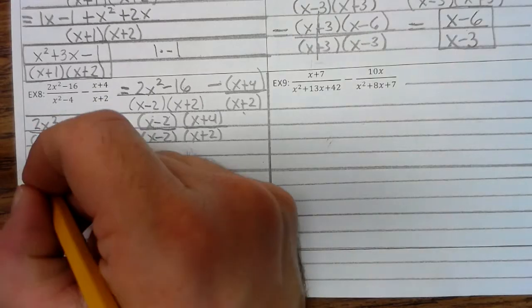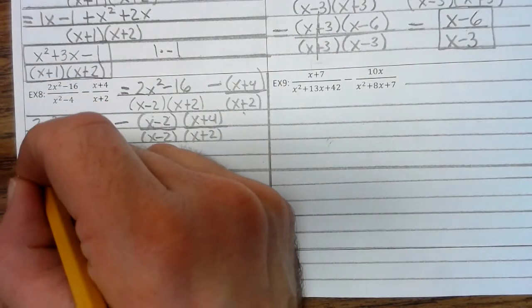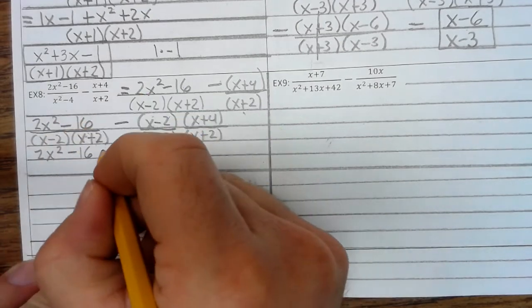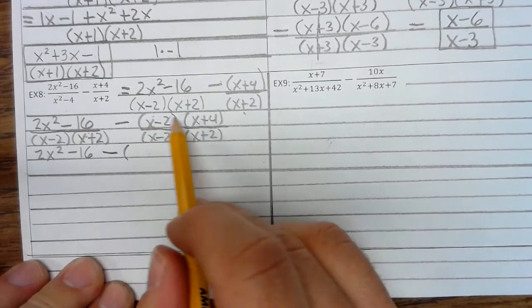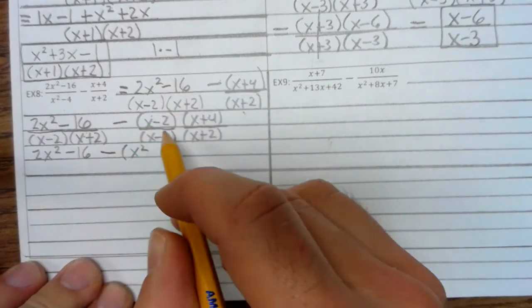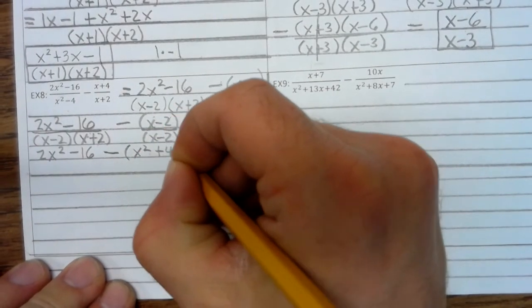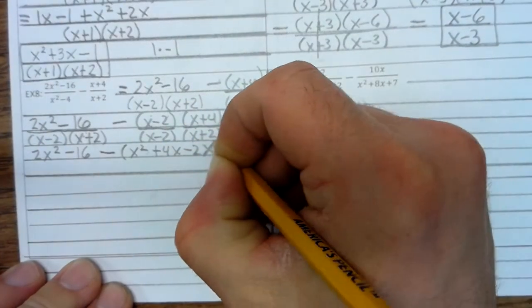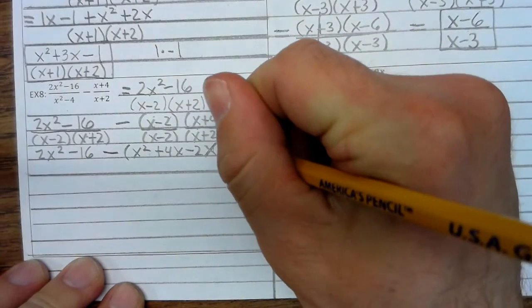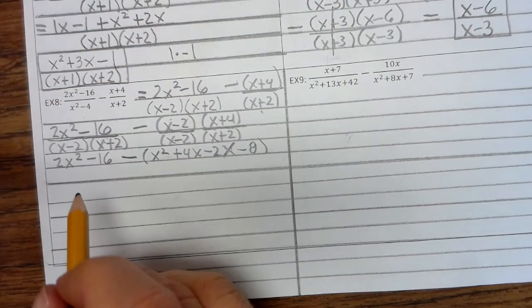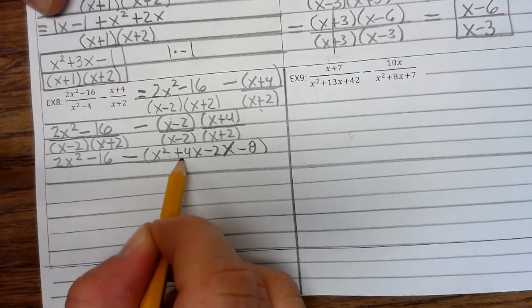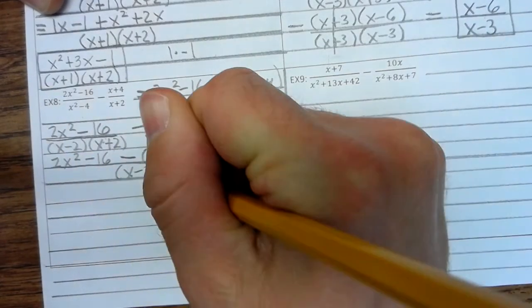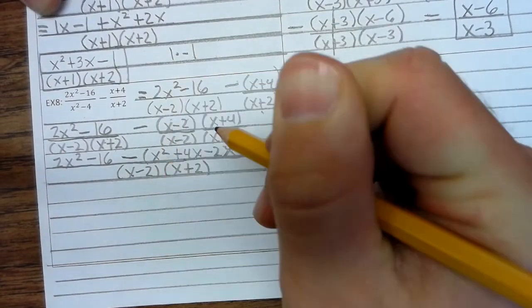So then that's 2x squared minus 16x, minus, we need to FOIL this. So x times x is x squared, x times 4 is 4x, negative 2 times x is negative 2x, and then negative 2 times 4 is negative 8. And that's all divided by (x - 2)(x + 2).